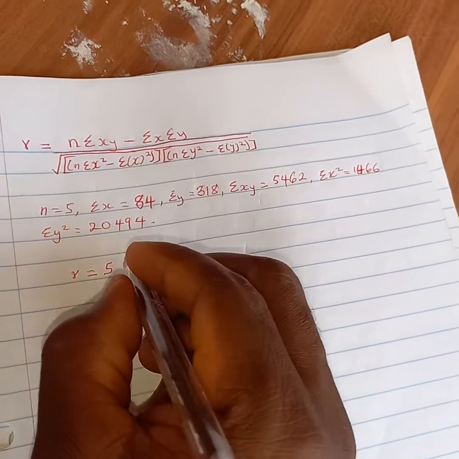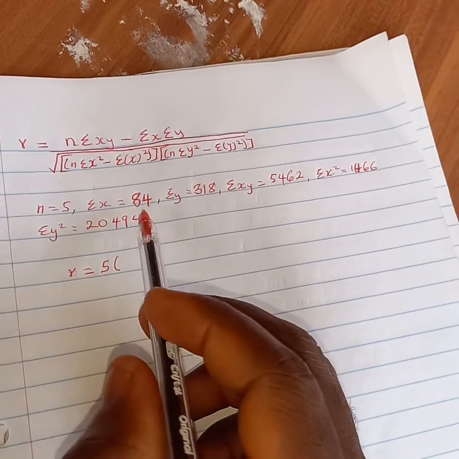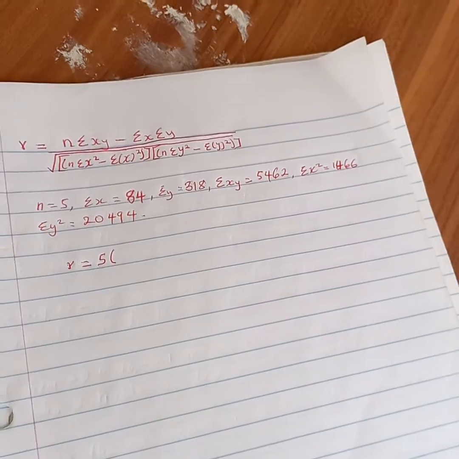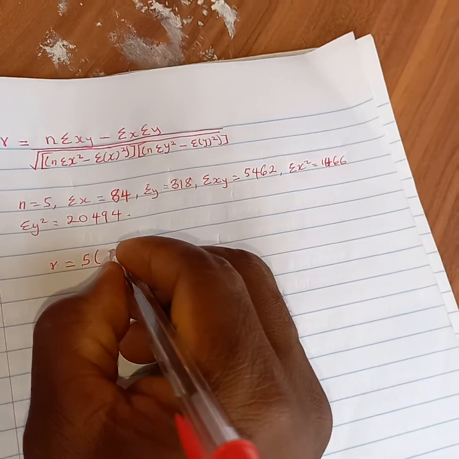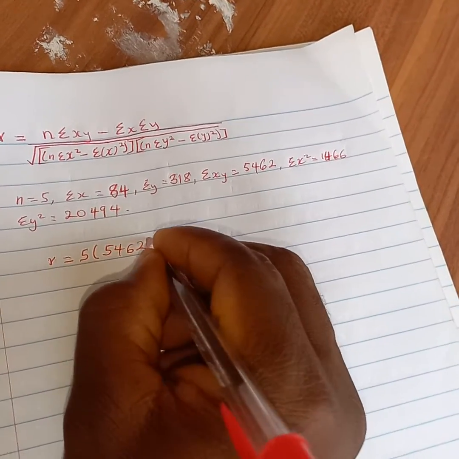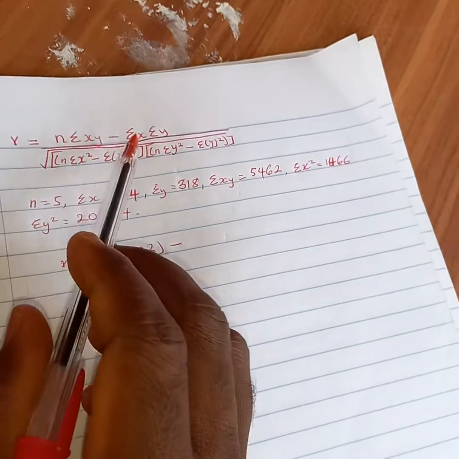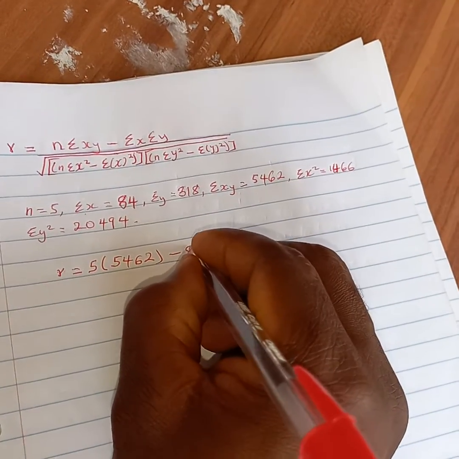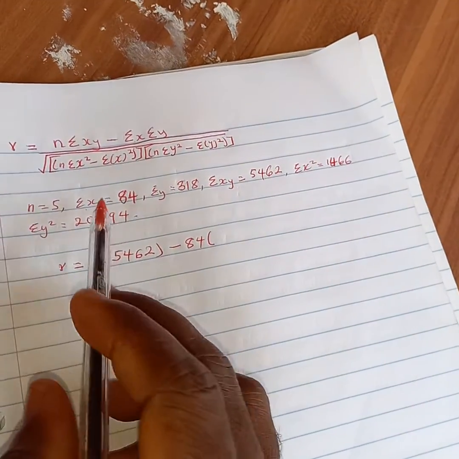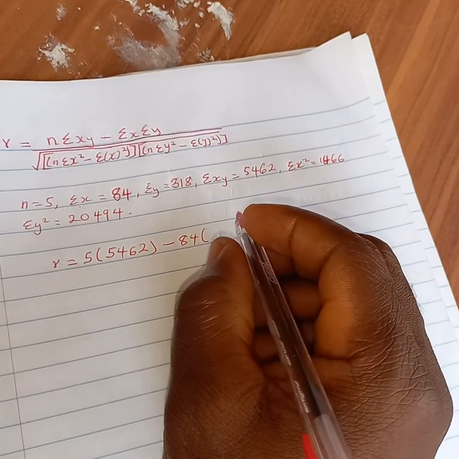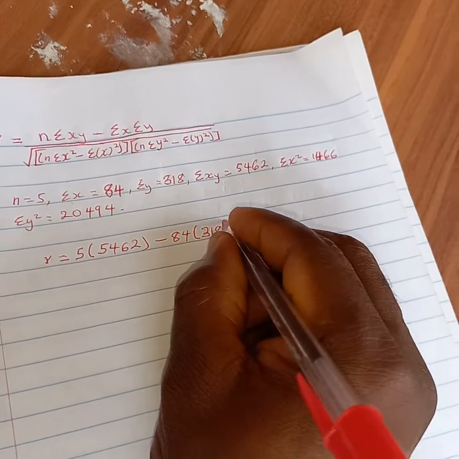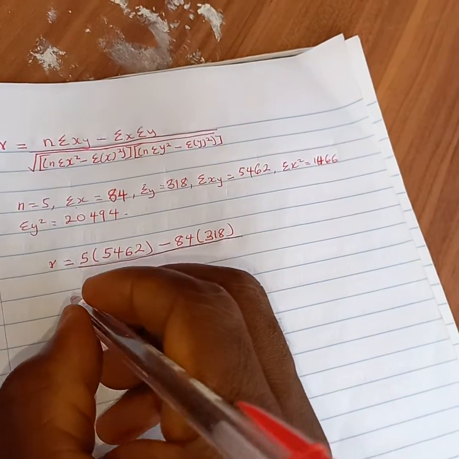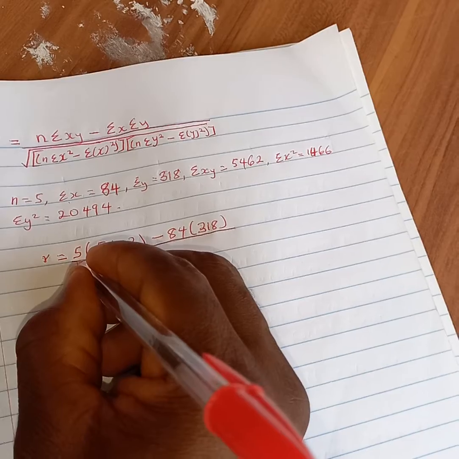This is summation of xy, so we multiply it by summation of xy, 5462, minus summation of x, which is 84, times summation of y, 318, all over the square root.